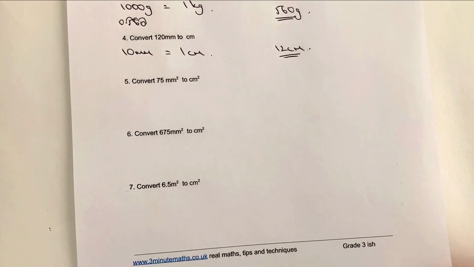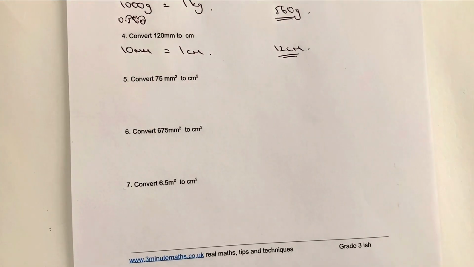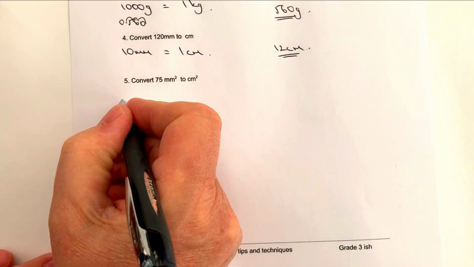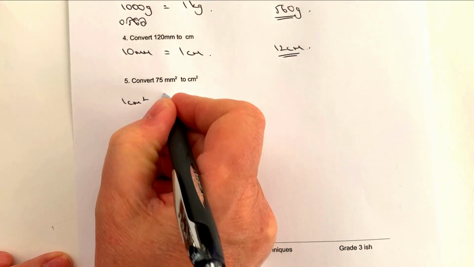The part where it starts to get a little bit more tricky is where we're dealing with areas or volumes. So we're going to have a look at areas first, and it says convert 75 millimeters squared to centimeters squared. Let's think about what constitutes 1 centimeter squared.